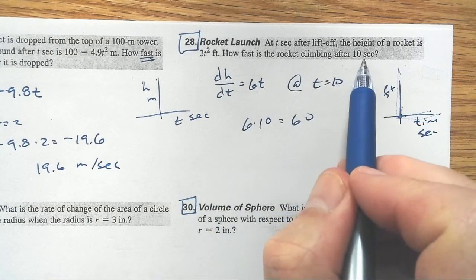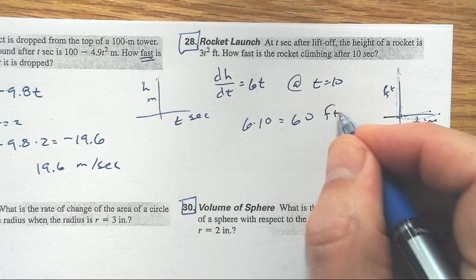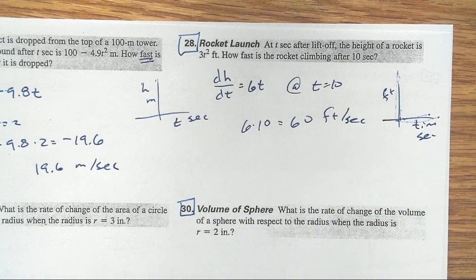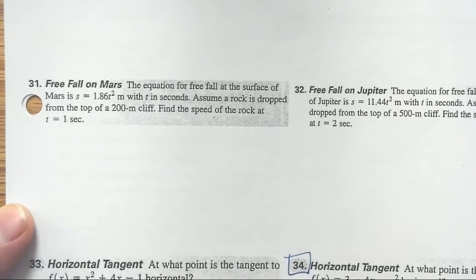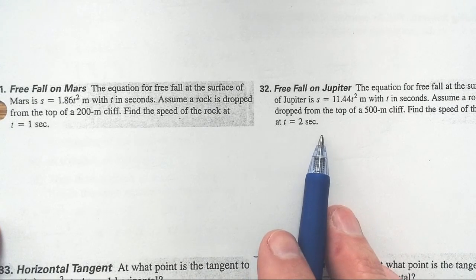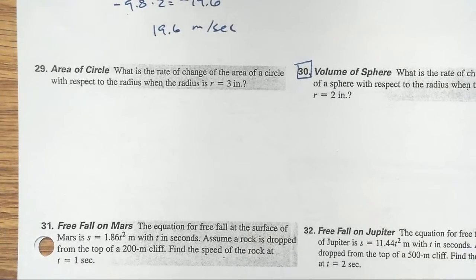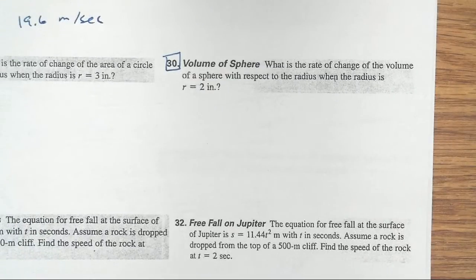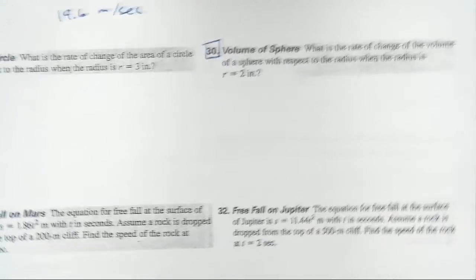How fast is the rocket climbing? Yeah, it's climbing at 60 feet per second. Now, I want to assure you that if you are in good shape on 27 and 28, 31 and 32 are complete redos of those problems. Just very, very common introduction into some simple derivative calculus work. Let's look at 30. As you can see, 29, 30 pretty well modeled together.